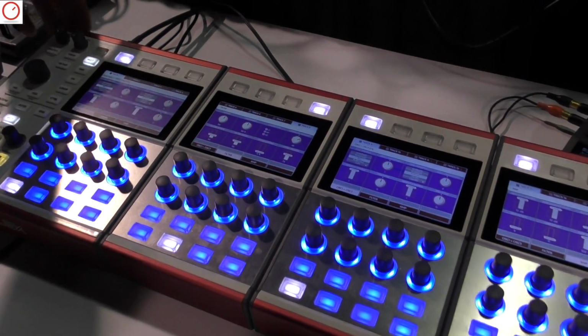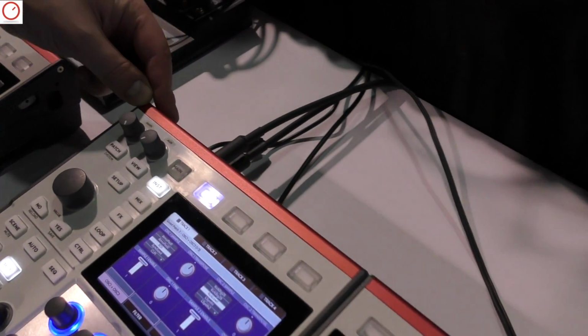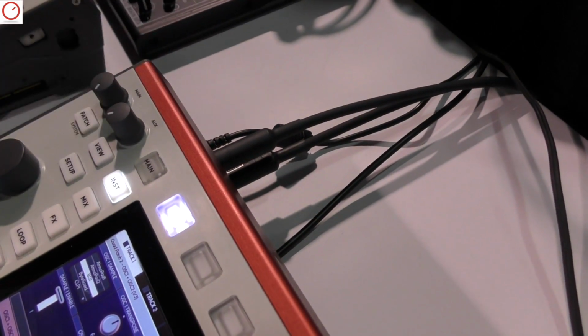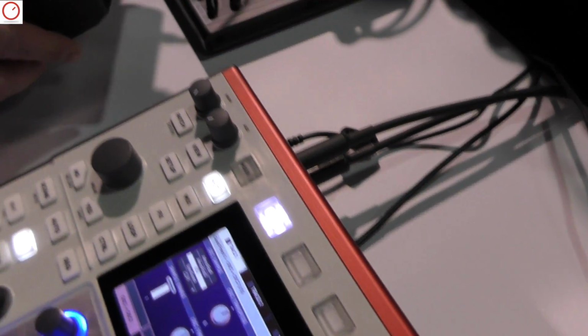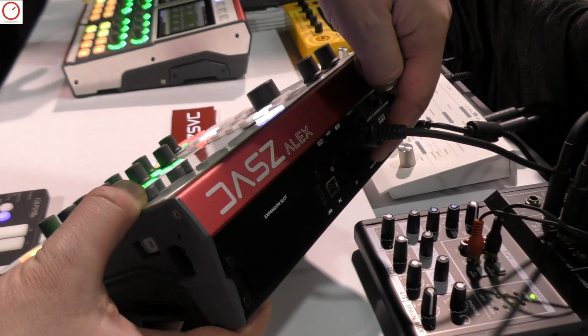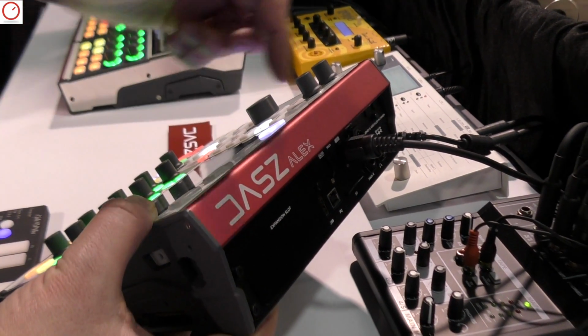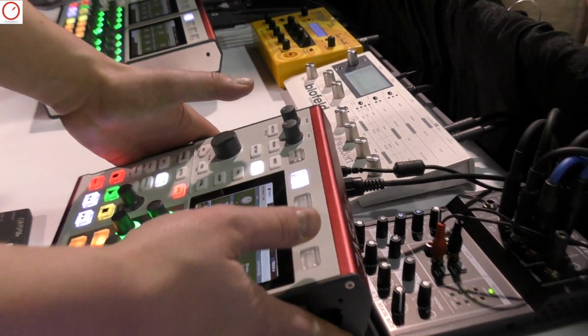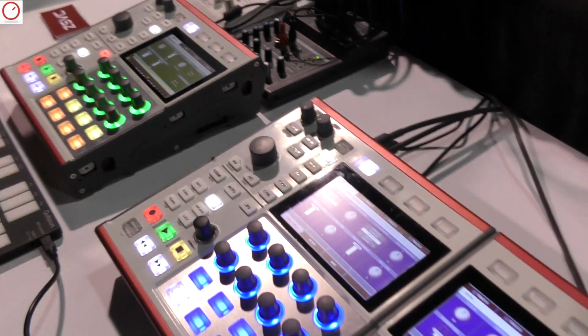On the back of here as well, we have auxiliary output for headphone and main output. And we also have, actually it'd be easier if I just lift this up here, MIDI in and out, an SD card slot for importing your samples, and USB host and device for hooking up to other external devices.